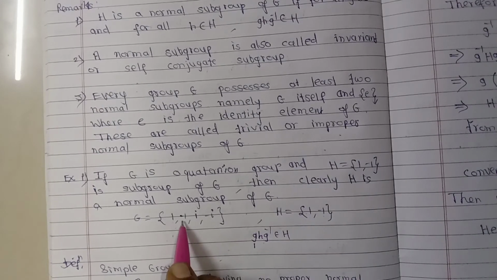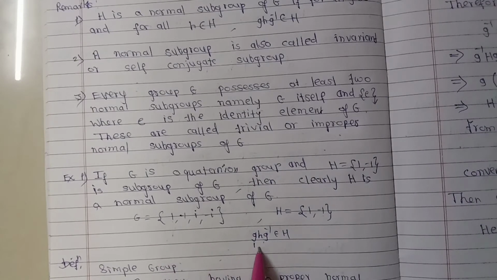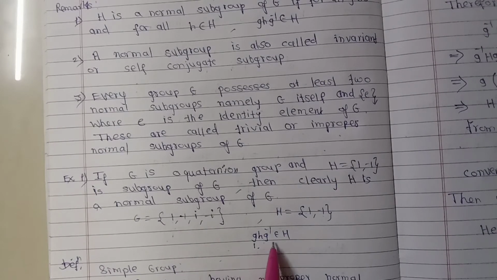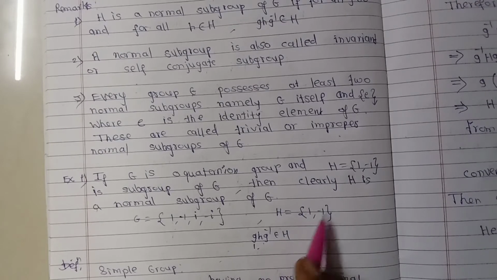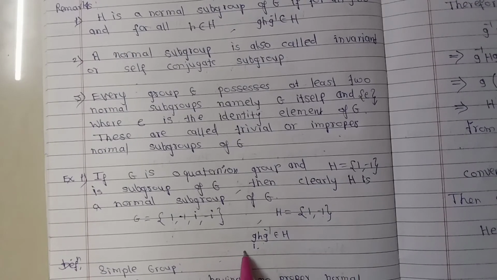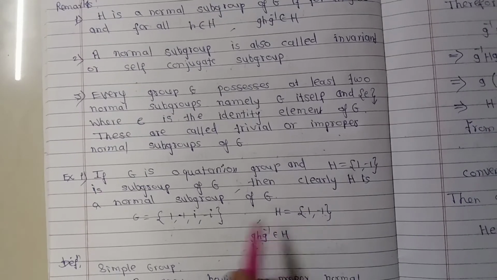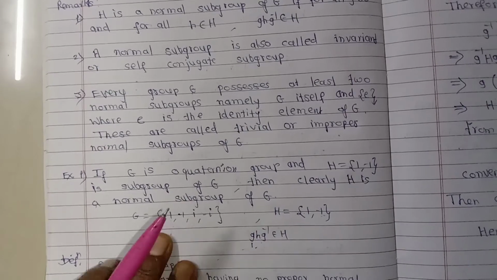Also take minus 1. Minus 1 into h into the inverse of minus 1, which is minus 1, gives minus 1 into minus 1, that is 1, which belongs to H. Also you can take minus 1: minus 1 into minus 1 into minus 1, that is minus 1, belongs to H. So this property is satisfied.